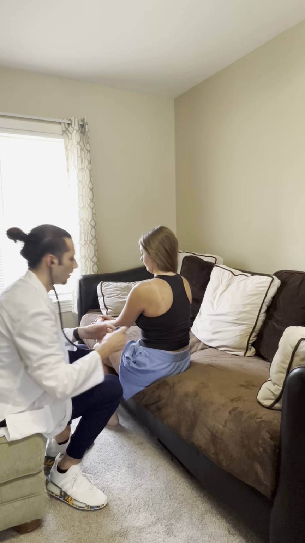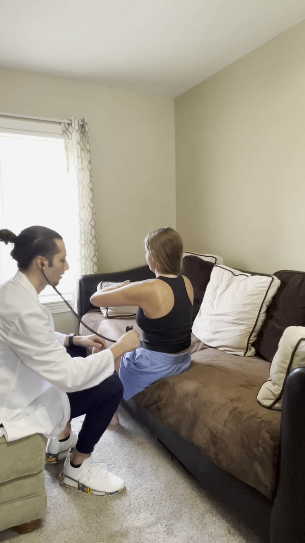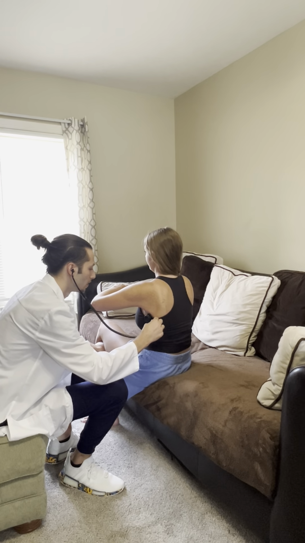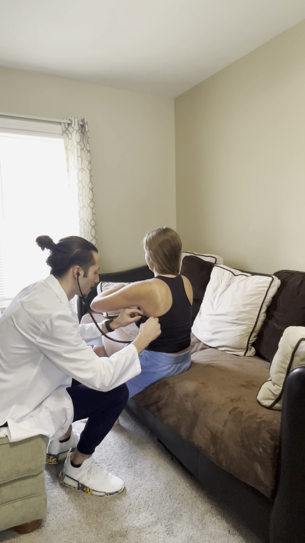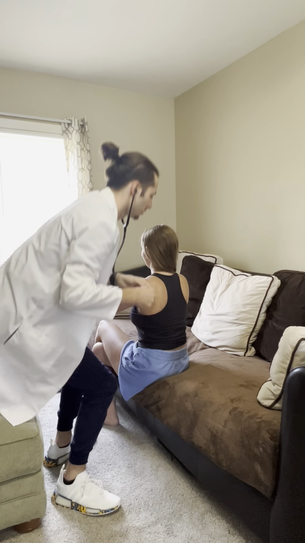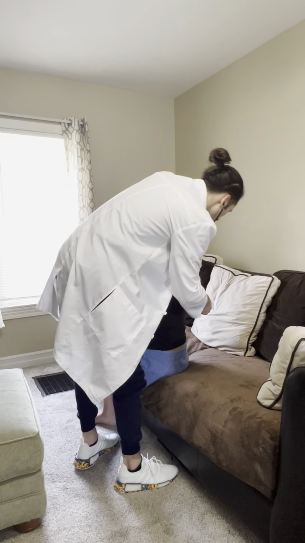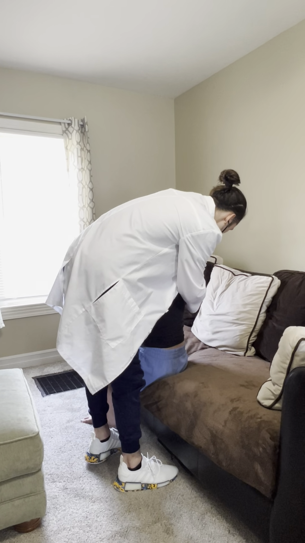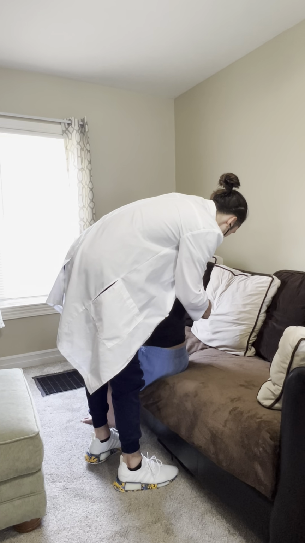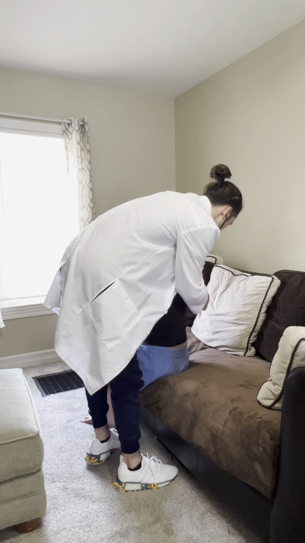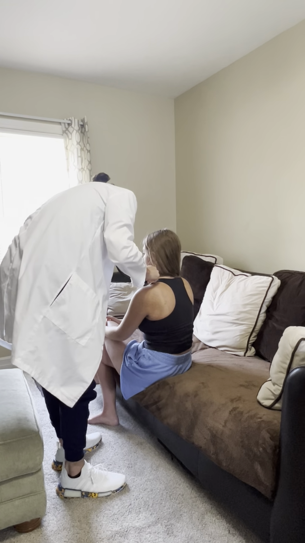Excellent. I'm going to have you lift your arms up just a little bit. Deep breath. I'm going to come underneath a little bit. Sorry. Excellent. We're going to go to the other side now. I'm going to pull your shirt away and come under. Excellent. And just the front here.